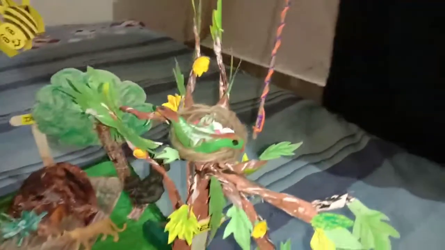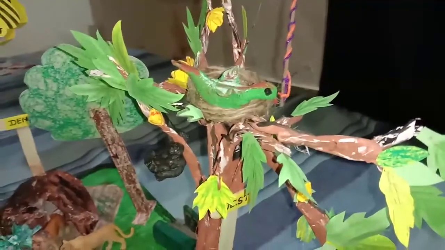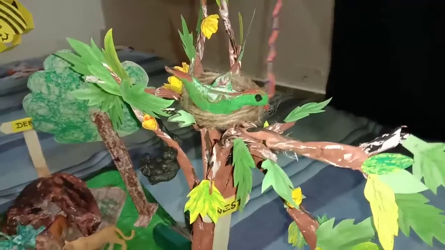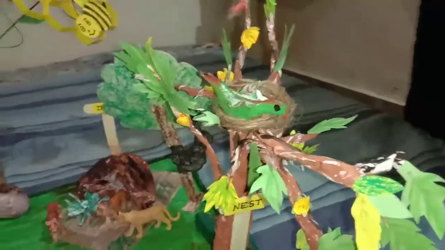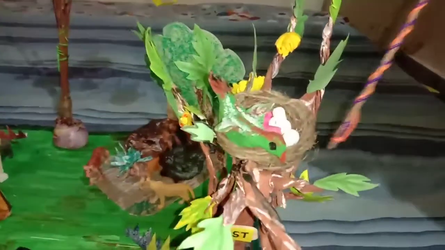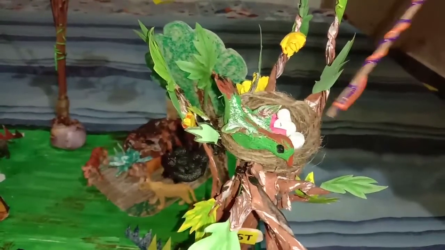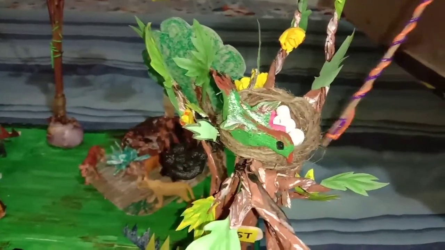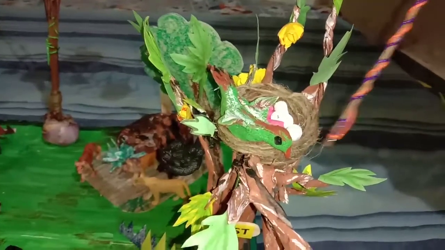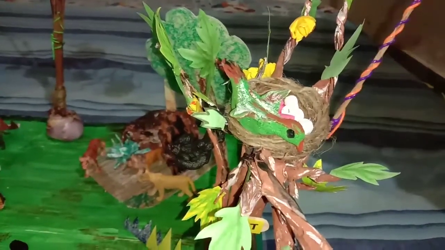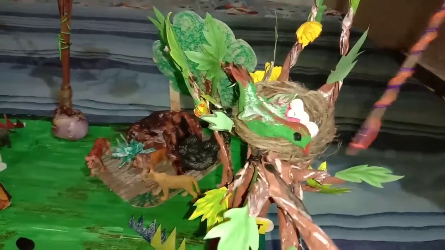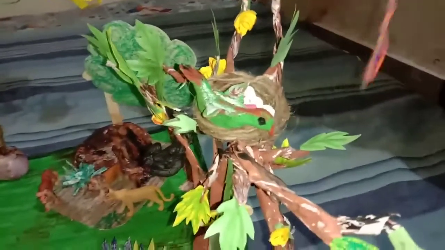You all know birds build nests. For that they use dried leaves, straws and twigs, and they make their shelter called a nest. These nests are used to lay eggs and to protect themselves from harsh weather. So the nest protects the eggs and the young ones from the harsh weather. Now let us move on to the next tree.